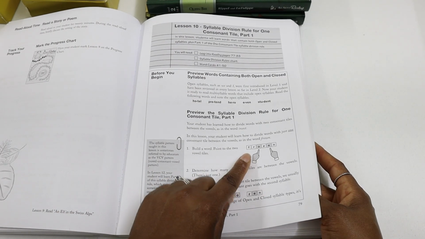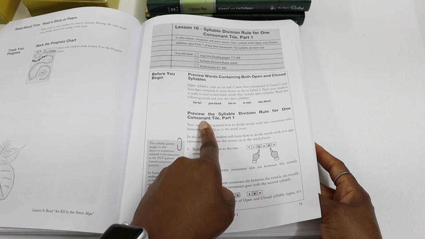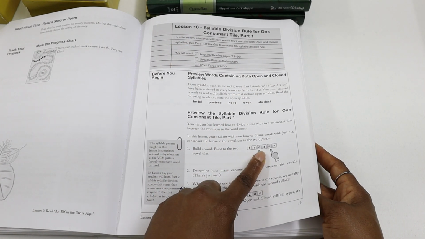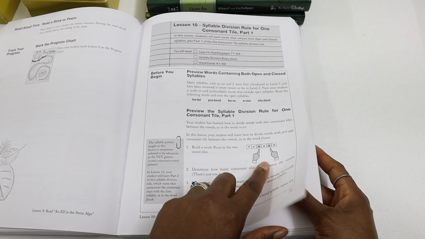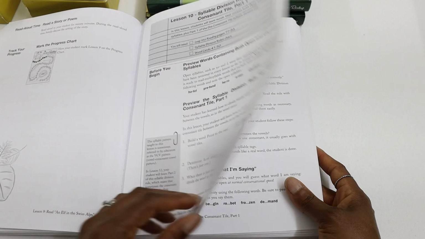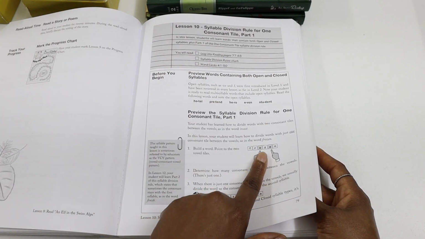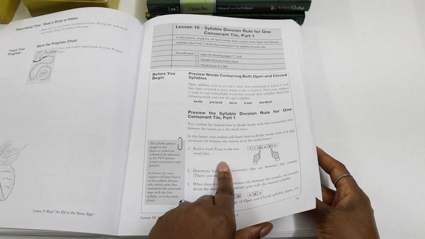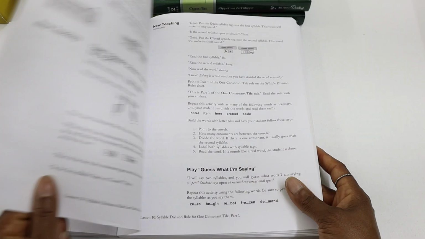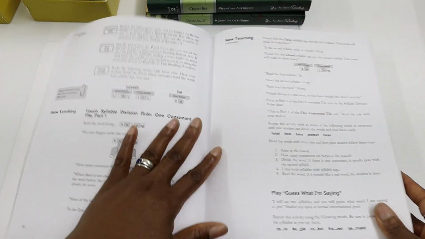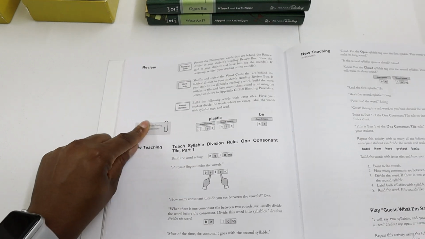You can have them practice the words, so they spell frozen, and they're going to learn the first part of the one consonant rule, which is that the consonant usually goes with the second syllable. When they are introduced to the second part, they're going to learn that there are some exceptions: if it doesn't make a real word when they sound it out, that's when they put the consonant with the first syllable.